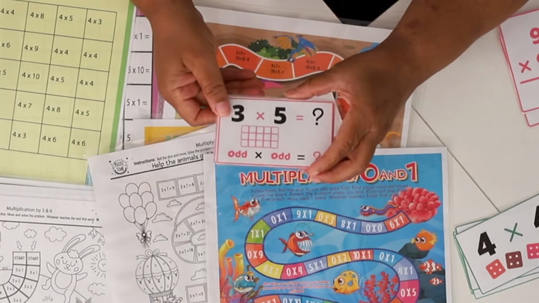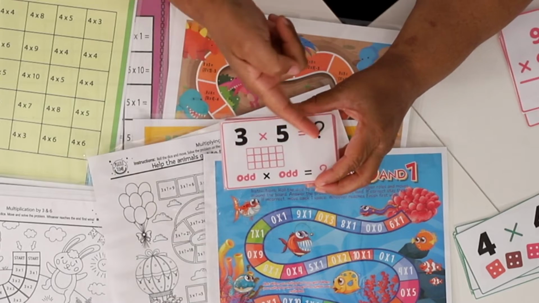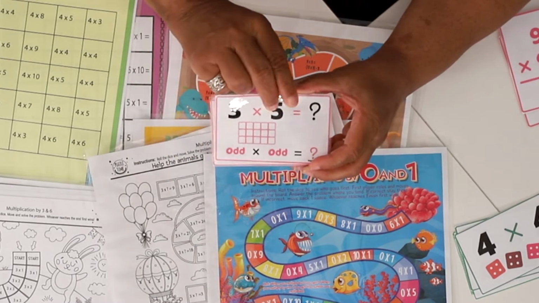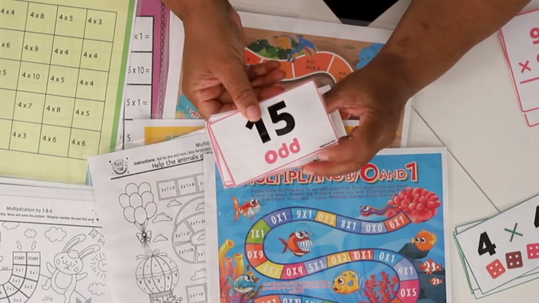The kids look at the fact, like 3 times 5. It's an odd times an odd. So what kind of answer are you going to get? And then they flip it and they say, oh, it's an odd. So that's one of the standards, that kids actually understand what happens when you multiply an even times an even, an odd times an odd, and an even times an odd. So that's just a visualization of that idea.